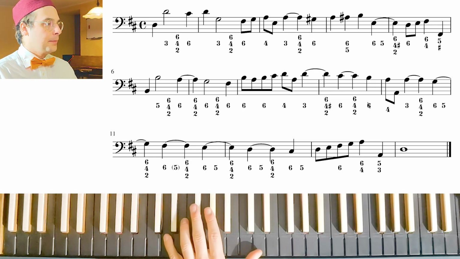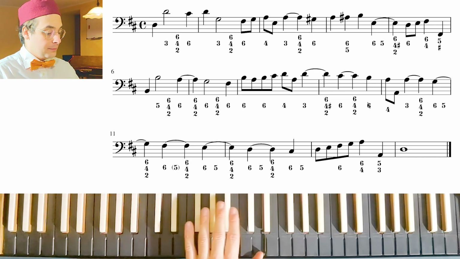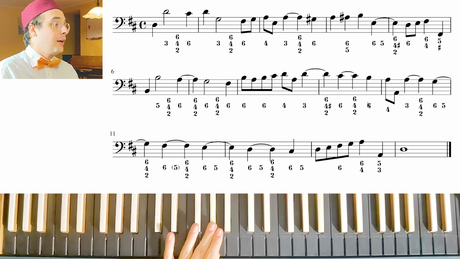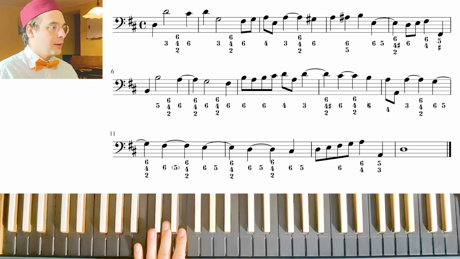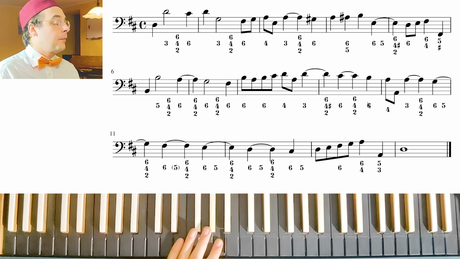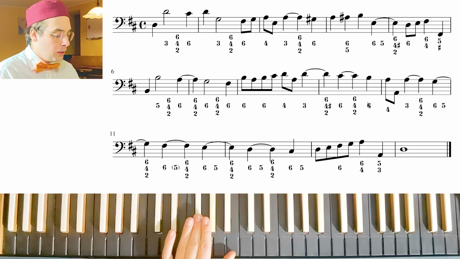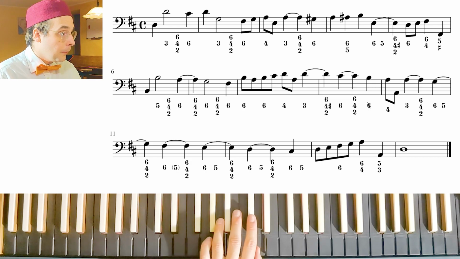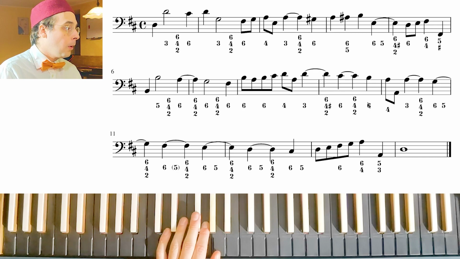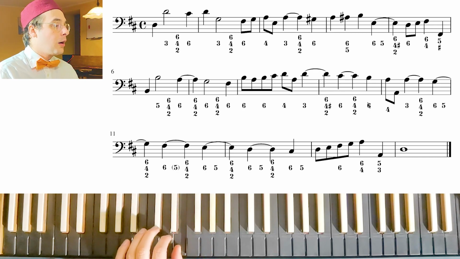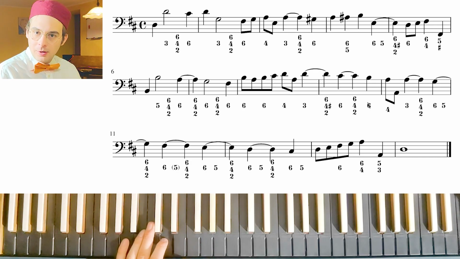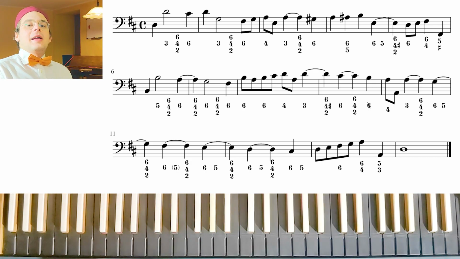So let's play it. Okay, and this is the bass.